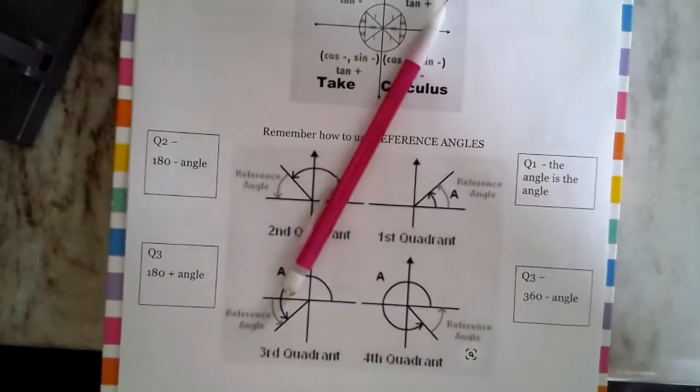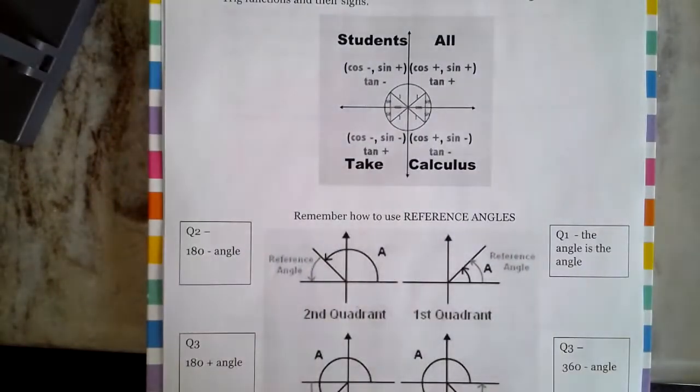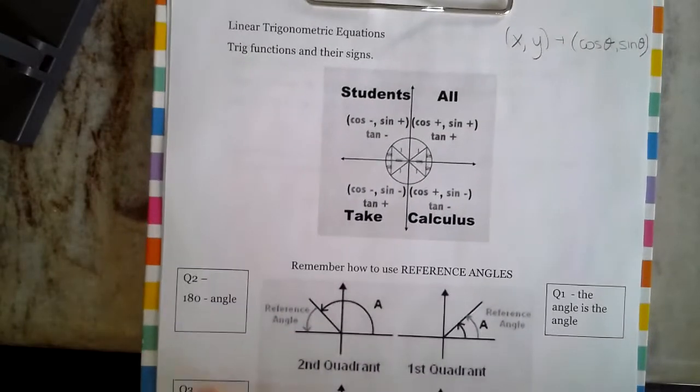All right, so today is just a video. It's not going to be an Edpuzzle just because it's a lot of information. All right, so we are going to start with linear trigonometric equations, then we'll go to quadratic.